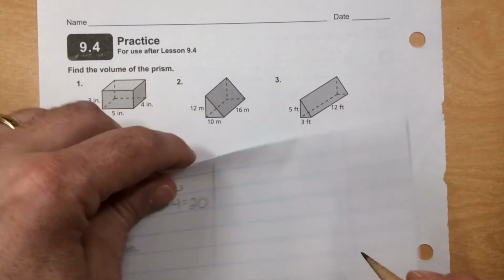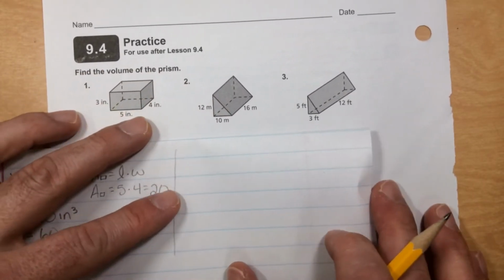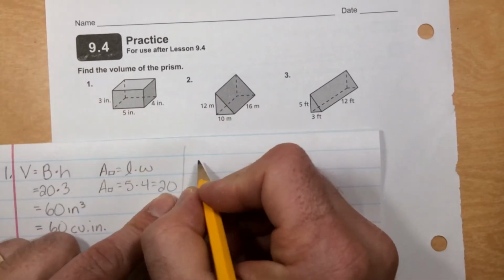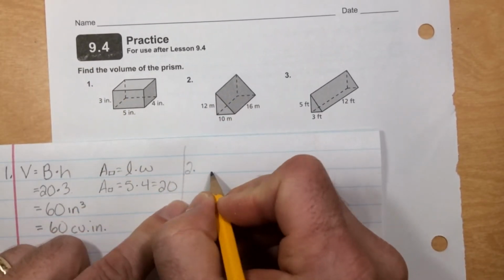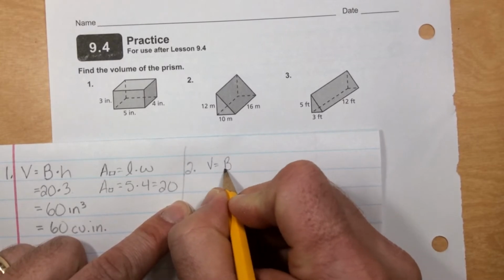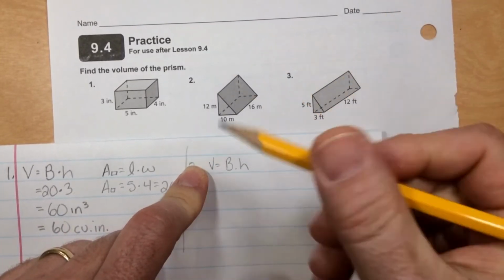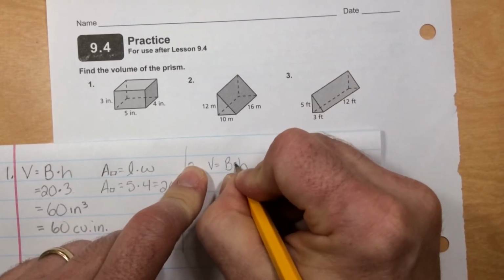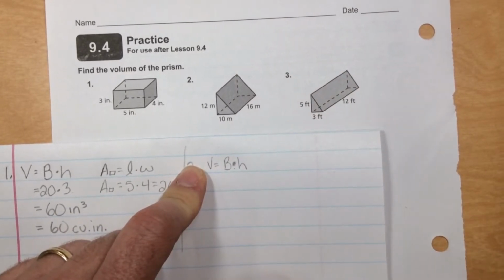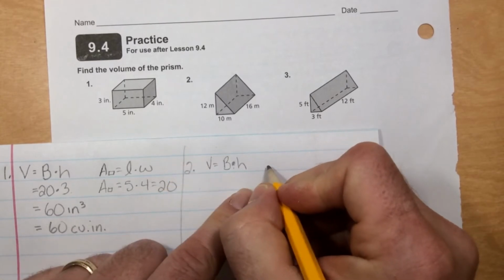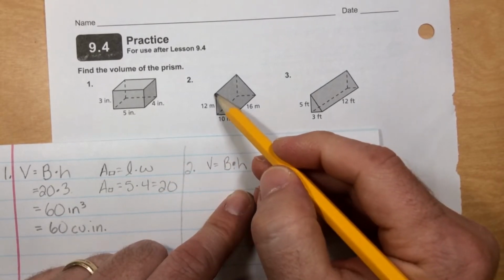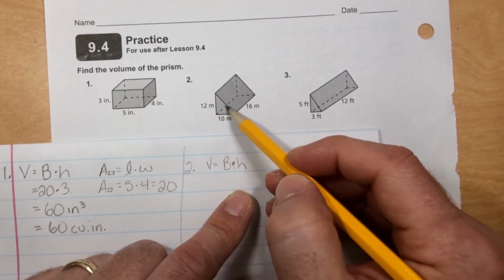Number 2, same kind of a problem. For number 2, we have volume equals base times height again. Oops, not base decimal height, base times height. And the base here is this triangle. It's not the rectangle it's resting on.